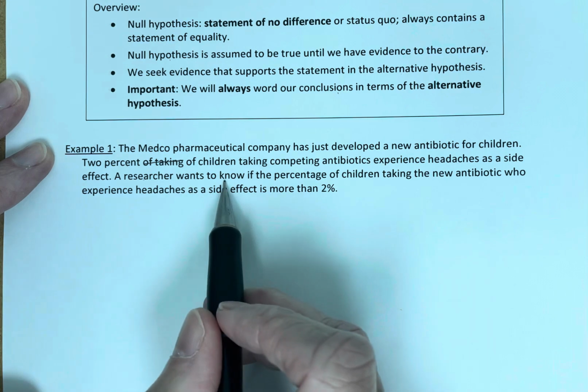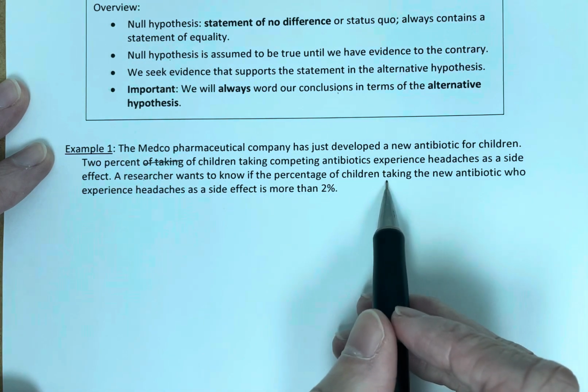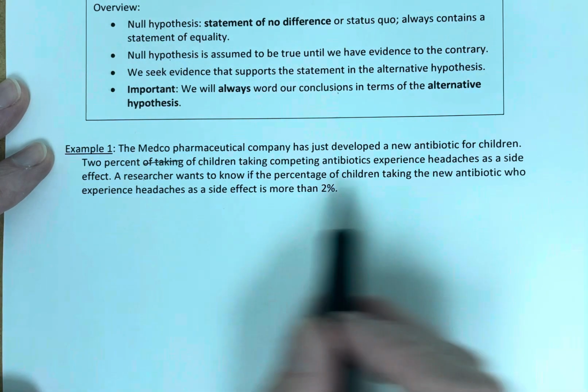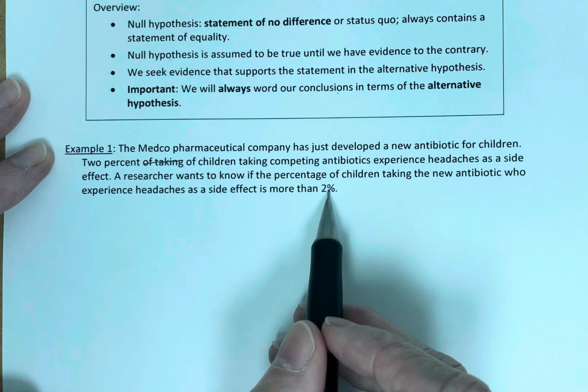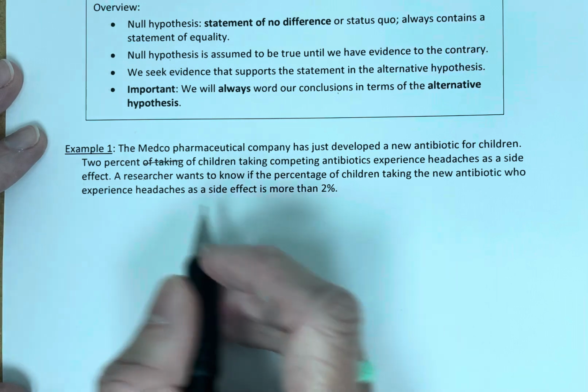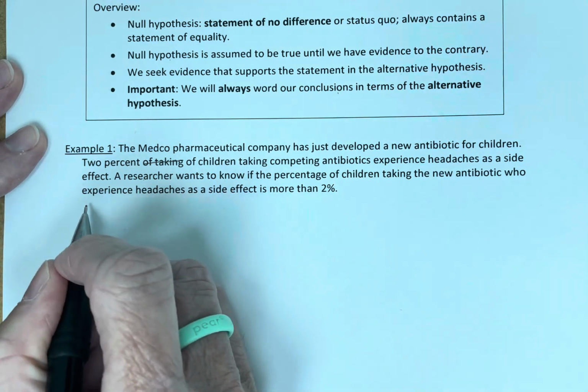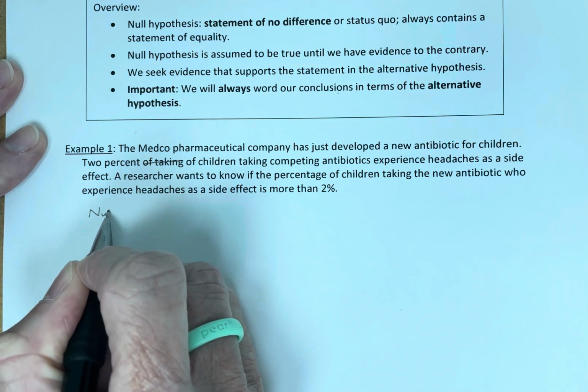A researcher wants to know if the percentage of children taking the new antibiotic who experience headaches as a side effect is more than 2%. Okay, so let's first do our null hypothesis.